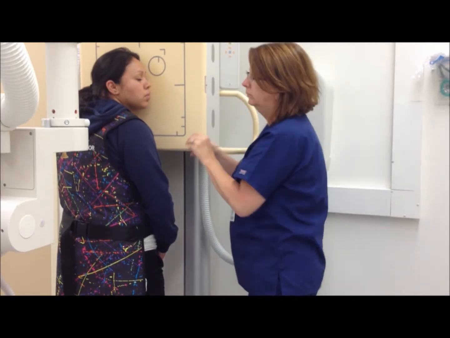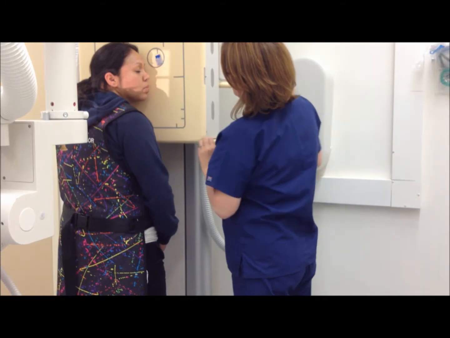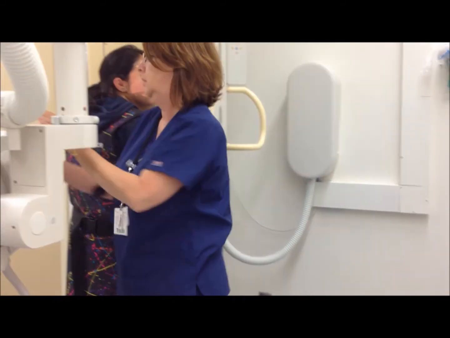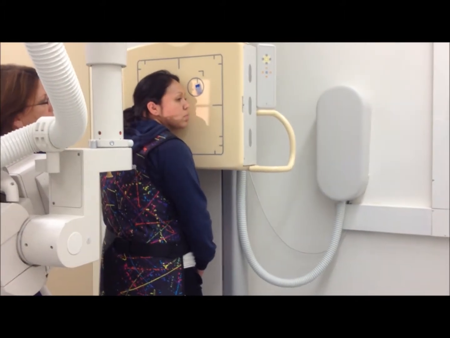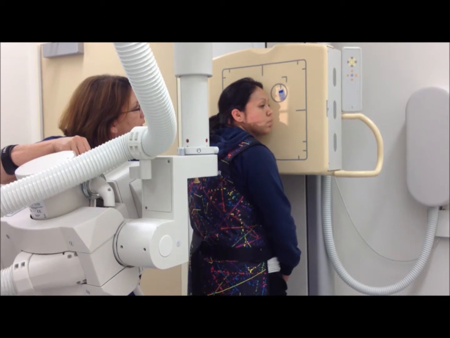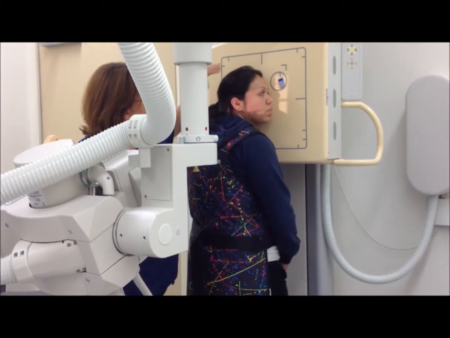My marker will go in the light. You want to collimate in some, so I'll put my marker in the light field outside the patient's shadow.